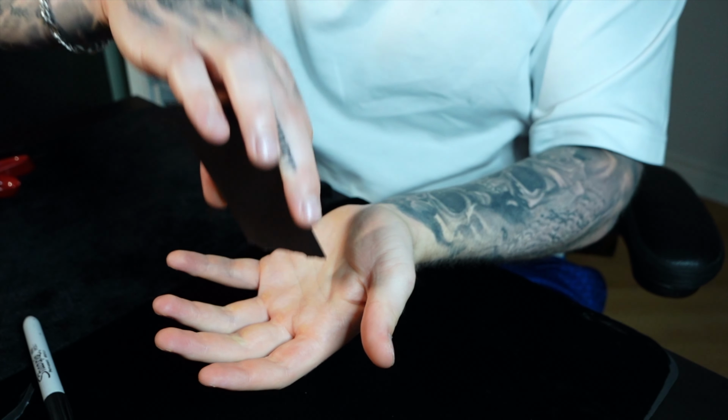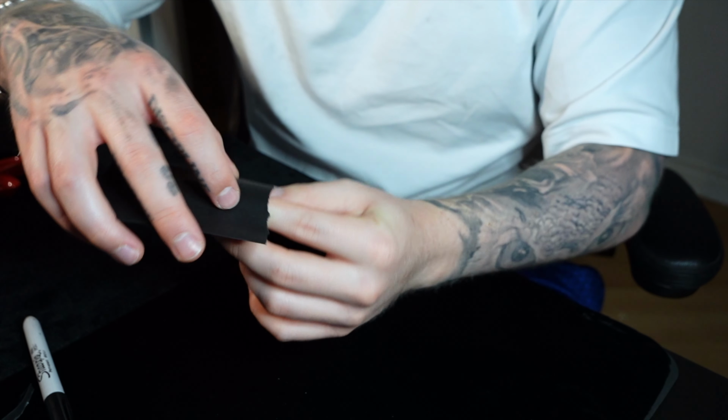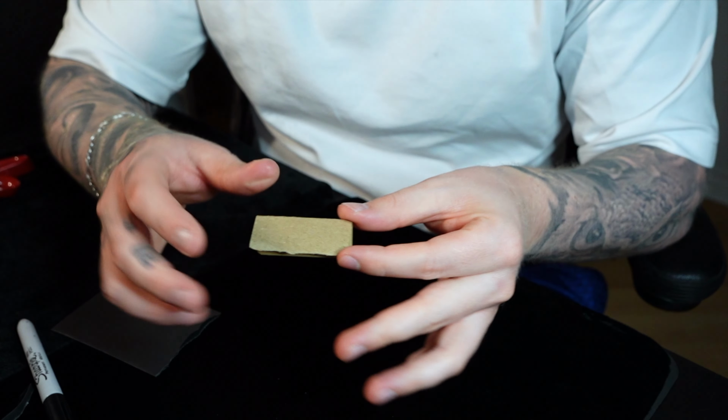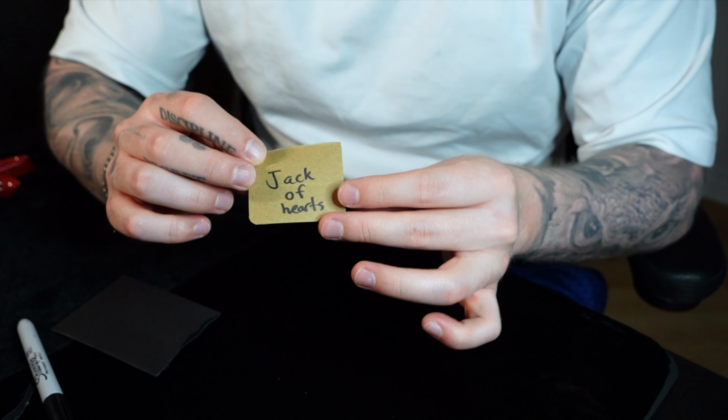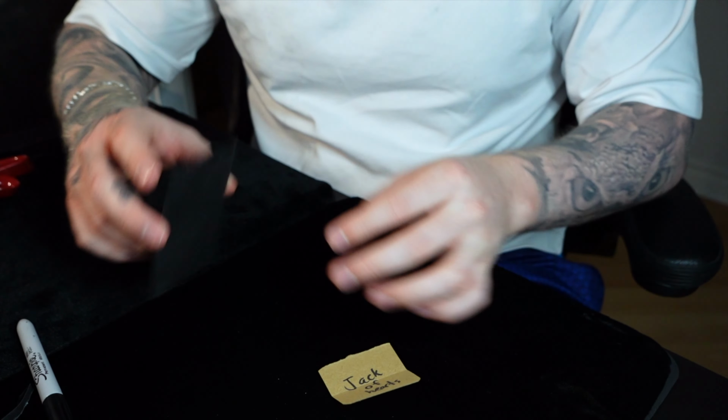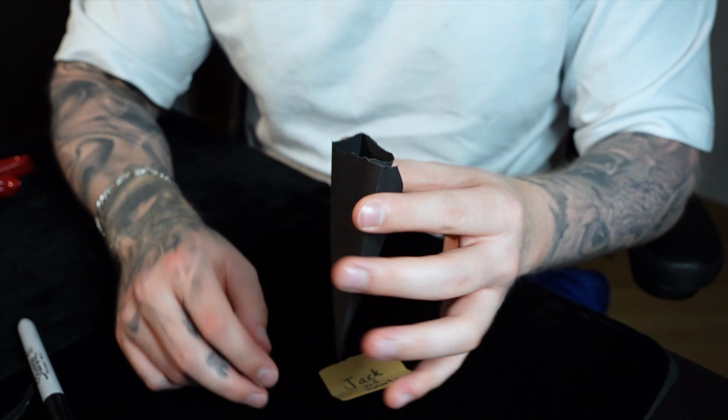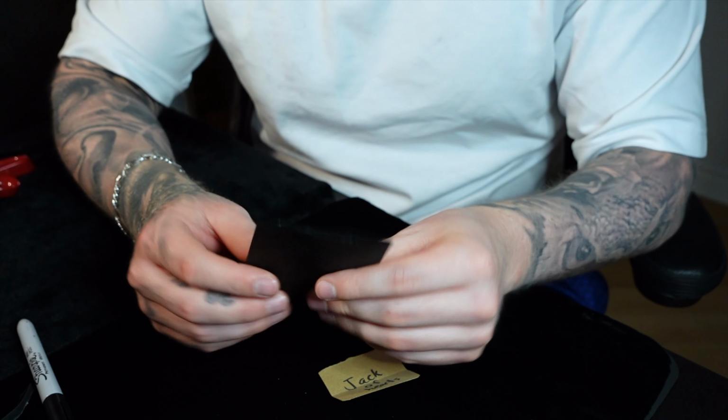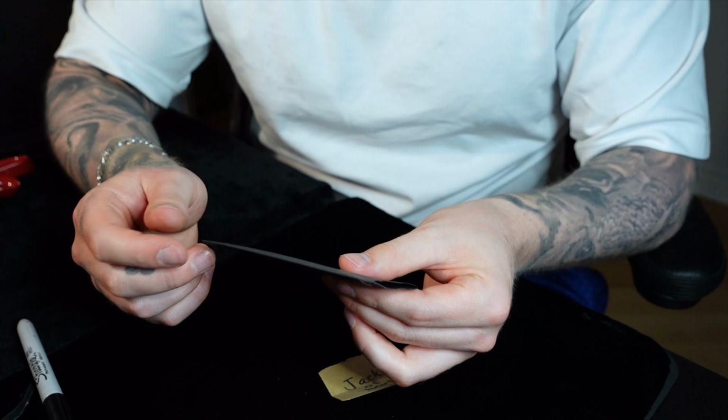So what I do is I can try to dump this out, or I can invite them to reach in and pull that out. And I say, look, you made every decision. You could have named any card, and of course, it is the Jack of Hearts. And again, you can hand them this envelope. There's nothing to see. They'll never find that hidden king that is trapped in the other chamber.